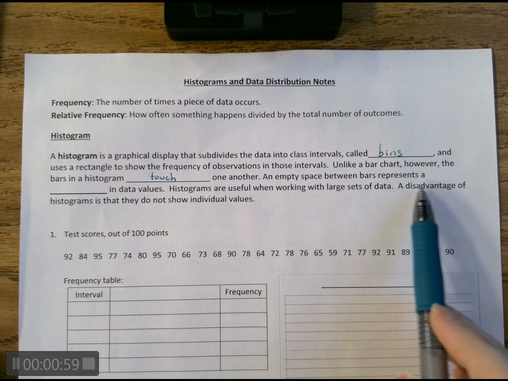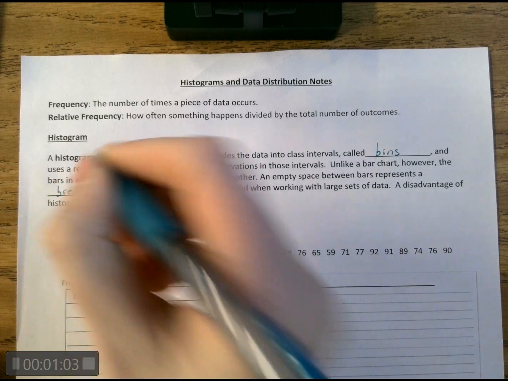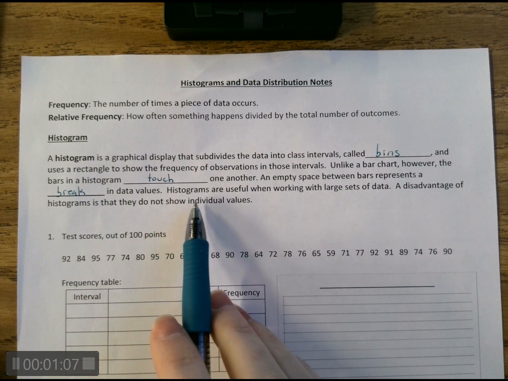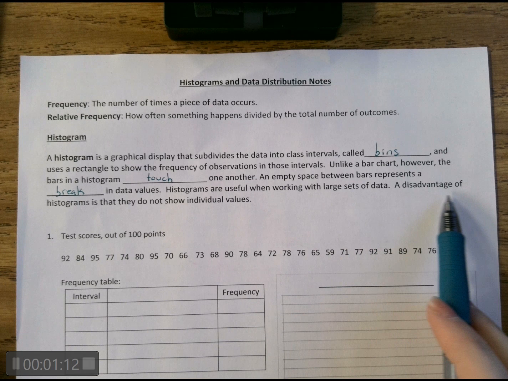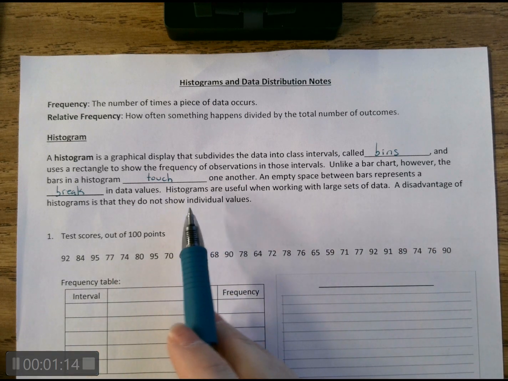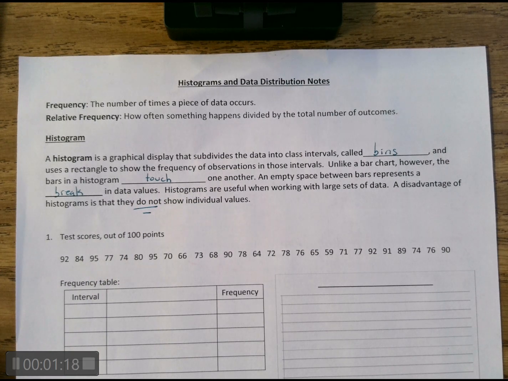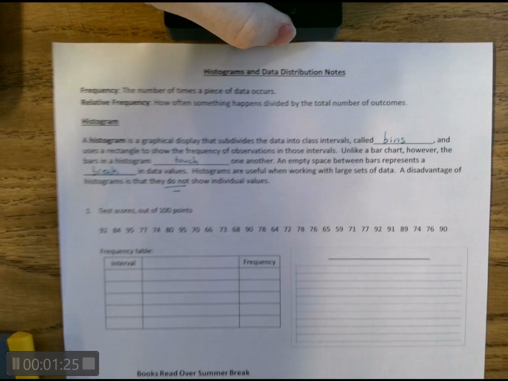An empty space between bars represents a break in data values, meaning we don't have any data values for that interval. And histograms are really useful when working with large sets of data, but a disadvantage of histograms is that they do not show individual values. Alright, so we're going to begin today by learning how to draw one.